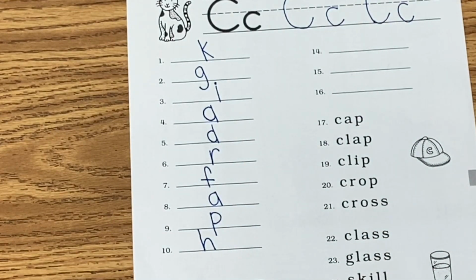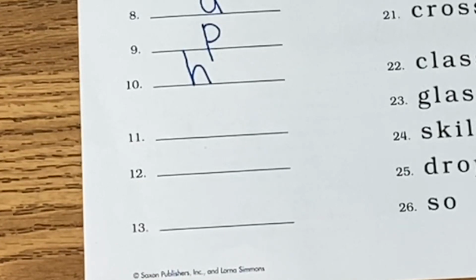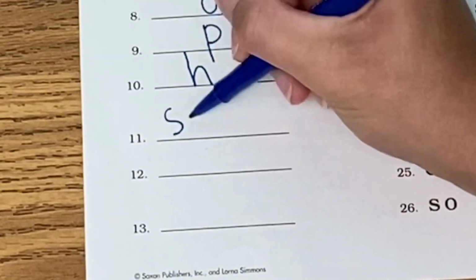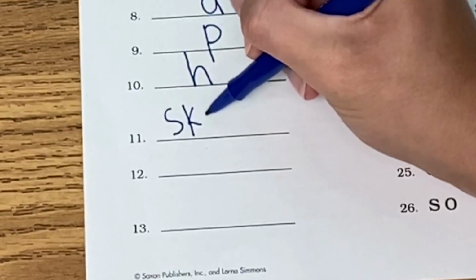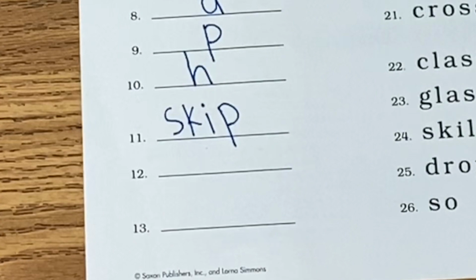Great job, my friends! All right, let's move on down and put all of these letter sounds into use by spelling some words. For number 11, we're going to spell the word skip. Skip. Wonderful! We have a friend in our class named Skip.